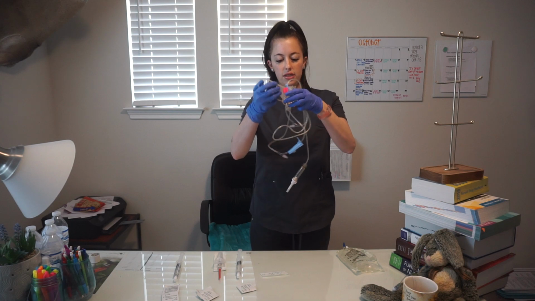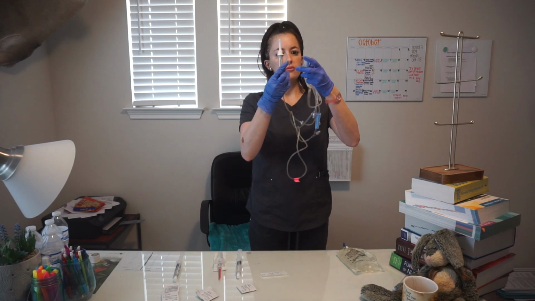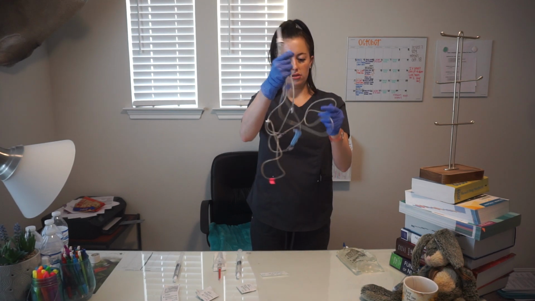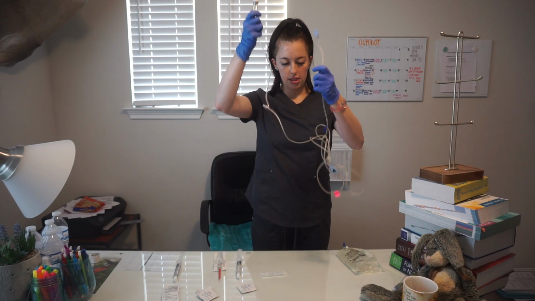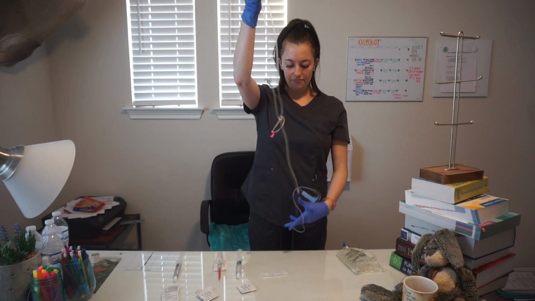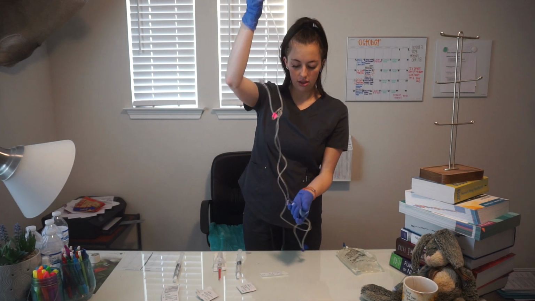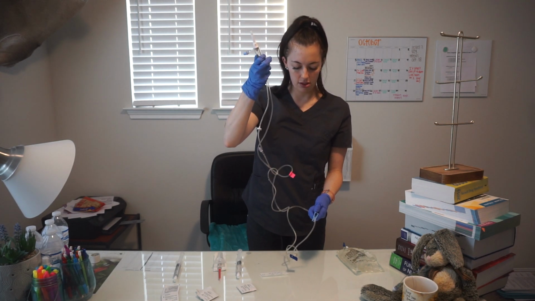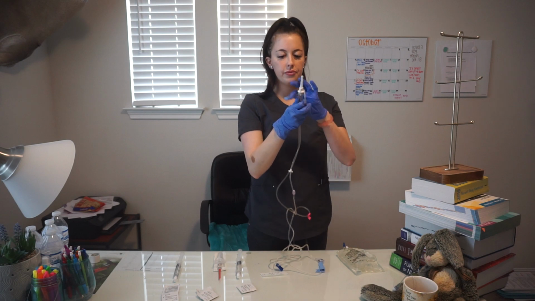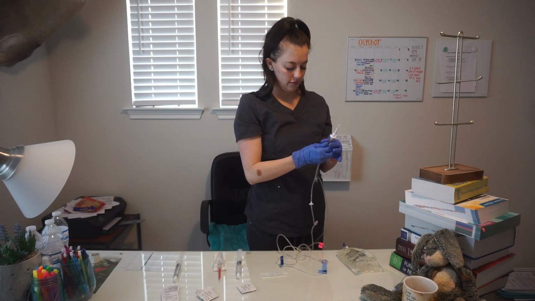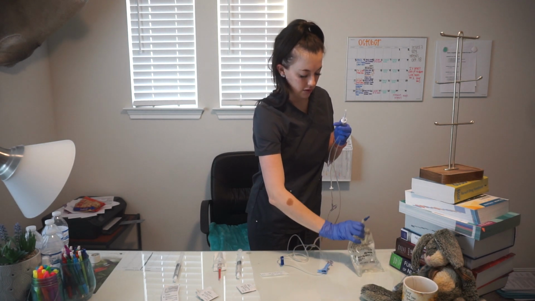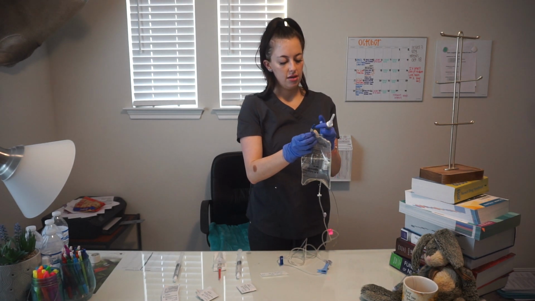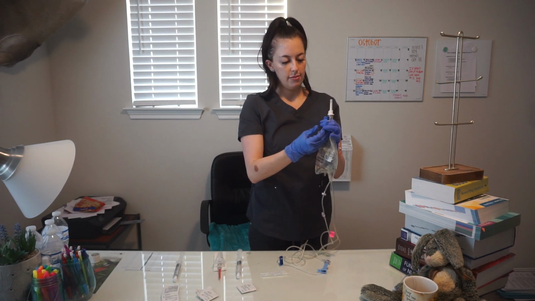Keeping all ends sterile. I'm going to untangle this. Make sure the clamp is closed. Okay. I'm going to aseptically spike the bag.